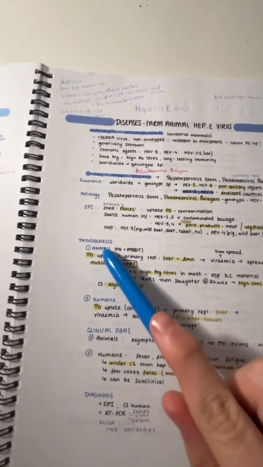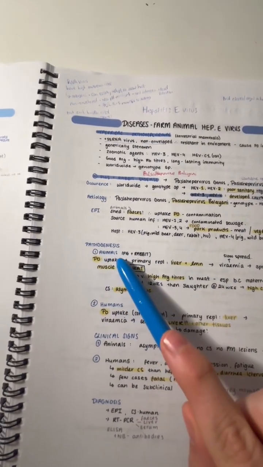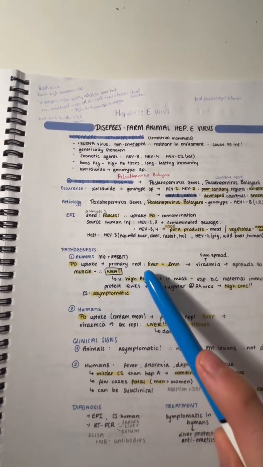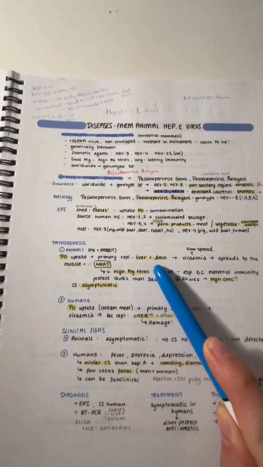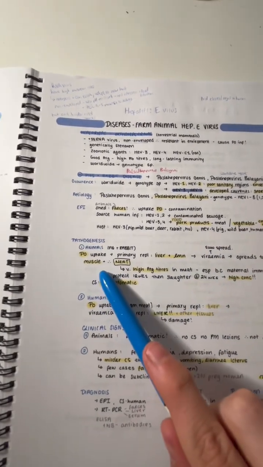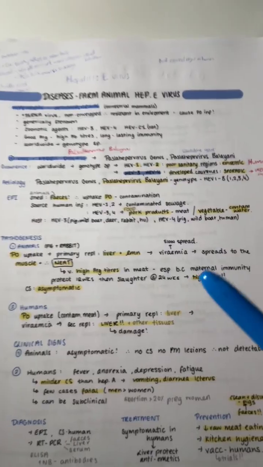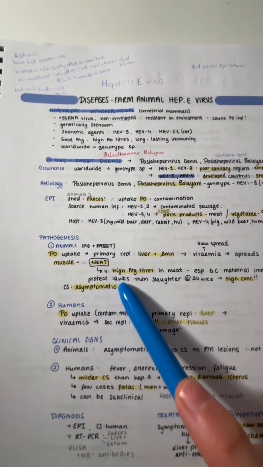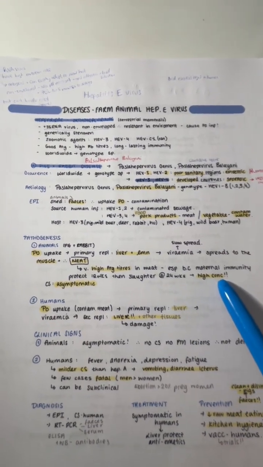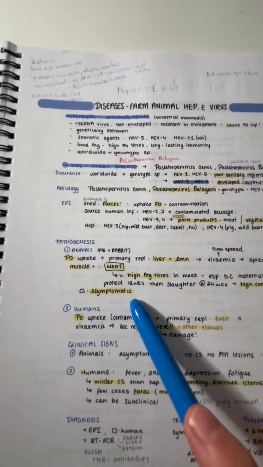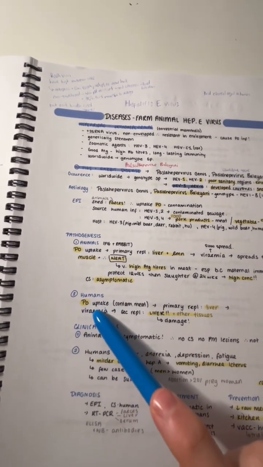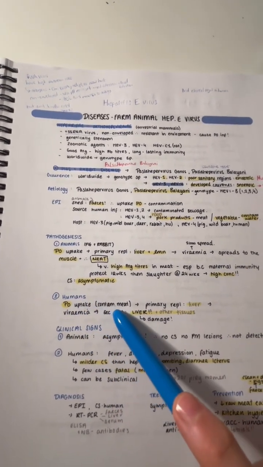So for the pathogenesis of the disease, in animals, specifically pigs and rabbits, there is oral uptake and then the primary replication happens in the liver and the lymph nodes. And then there's a viremia and there's a slow spread to the muscles, i.e. the meat. Maternal immunity protects the animals for 12 weeks and then when they're slaughtered at 24 weeks, there's a high concentration of the virus. Animals are asymptomatic.